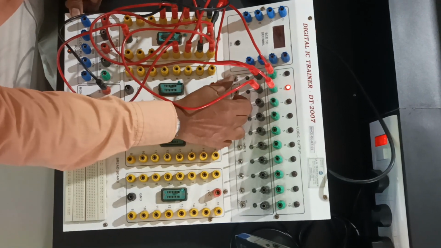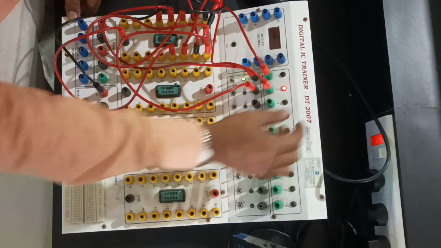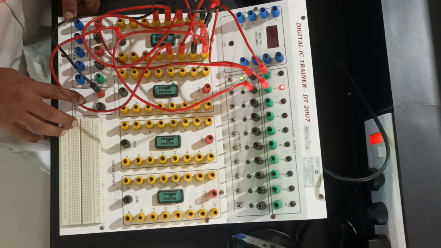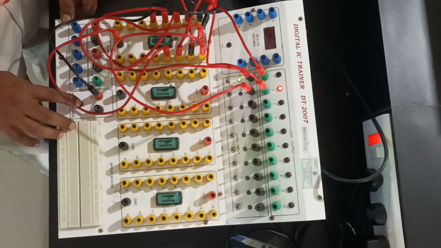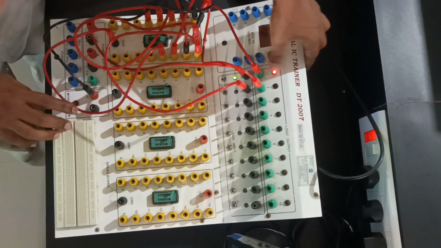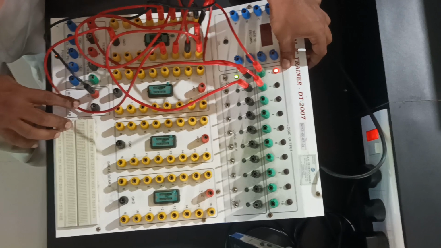Now when J is 1 and K is equal to 0, basically it is going to set. That means this is going to be 1 and this is going to be 0. Let me press the clock pulse so that I can see the change in the state. I am pressing the clock pulse, and as expected, when J is equal to 1 and K is equal to 0, the set operation is taking place.